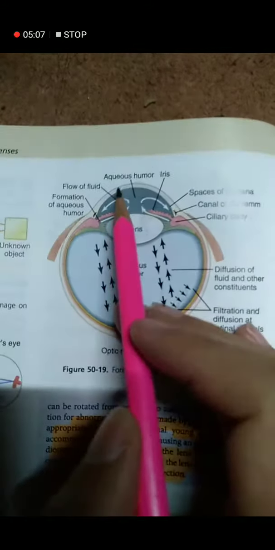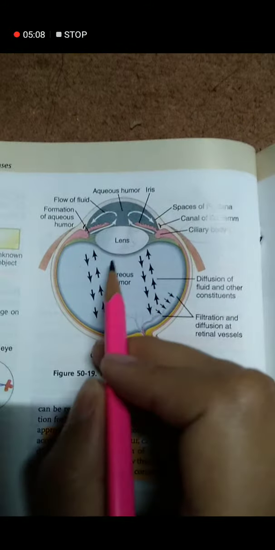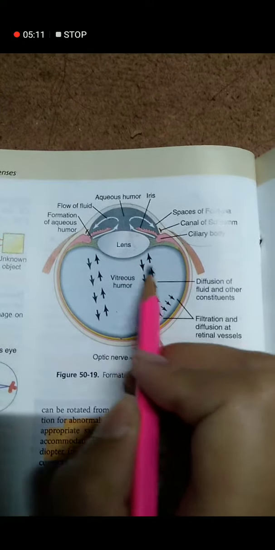Alright, now we're going to study the two types of fluids that are present in the eye. On the outside you have a free-floating fluid that is called the aqueous humor, and on the posterior surface of the lens you have a fixed fluid that is called the vitreous humor. Now this is fixed, whereas the aqueous humor is formed continuously. Now what is the function of these two fluids? It is the transport of nutrients from the eye or to the eye.